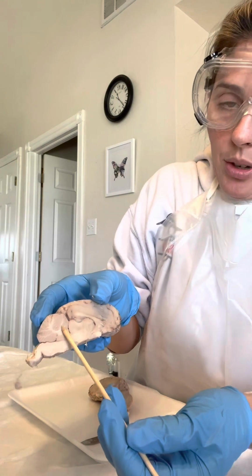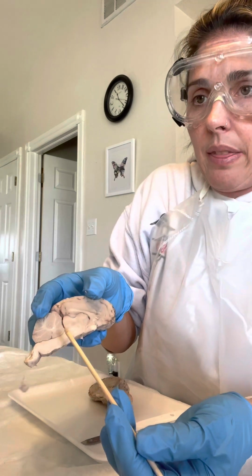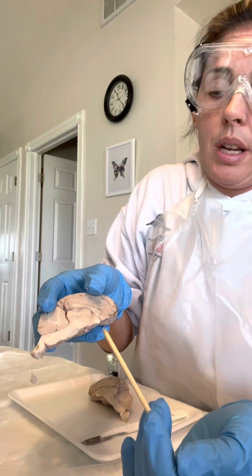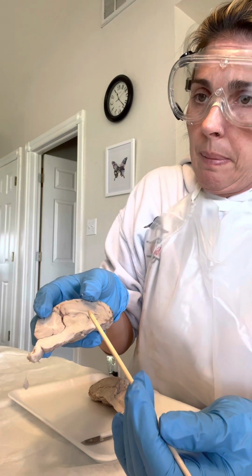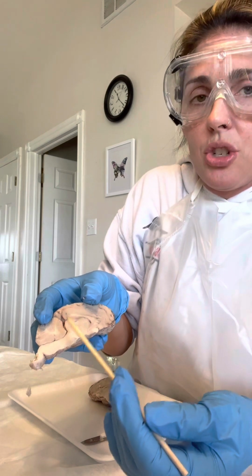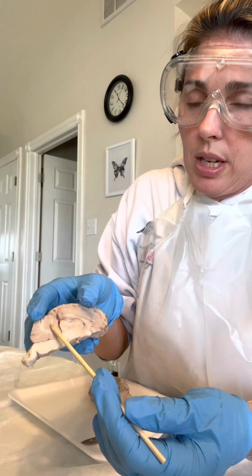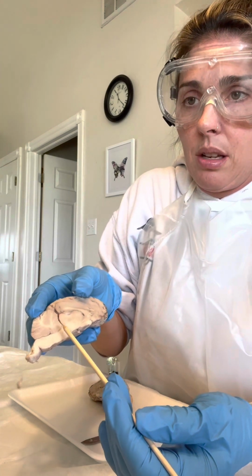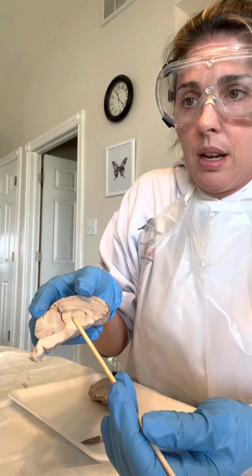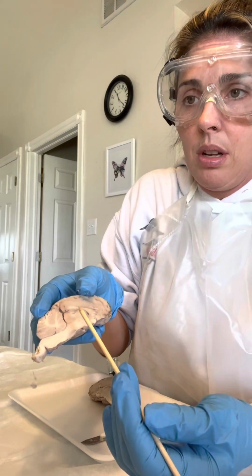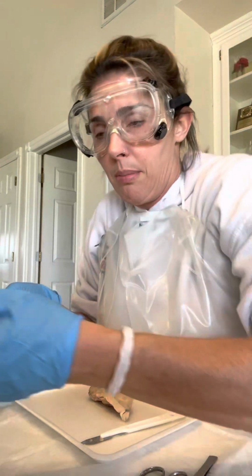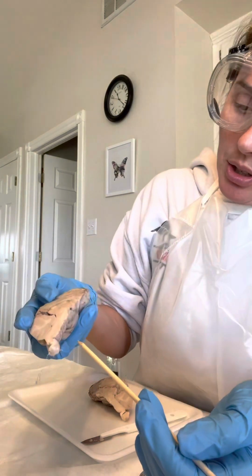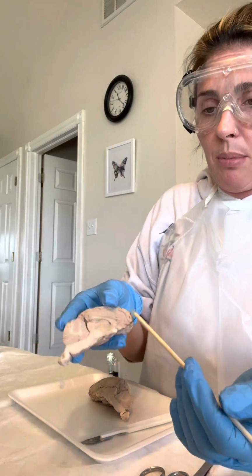It has white and gray matter in it, and the white matter is like the myelin sheath around the nerves or the axons, and then the gray matter is the neuronal cell bundles or bodies. Just kind of neat how you can see all those different things in the brain.